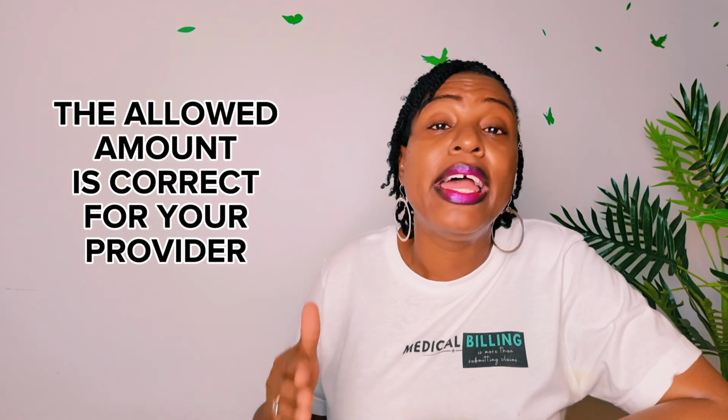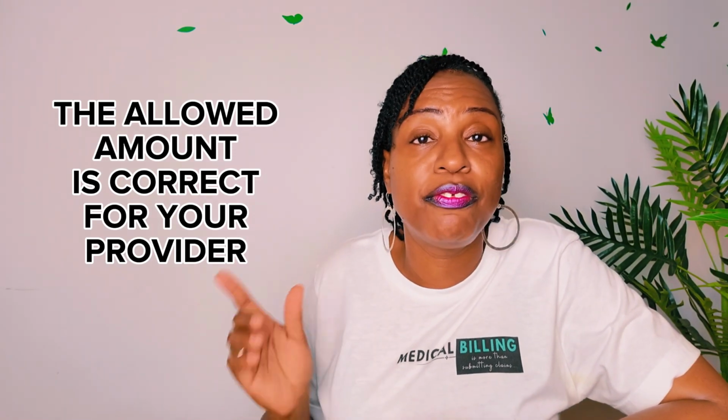And the third way that they are used is that you want to make sure that the allowed amount is the amount that is on the contract for your particular provider. You want to make sure that you are getting the full amount that the payer is saying that they will pay. Sometimes each contract that the provider has signed for a payer may be different when it comes to fees. So you as the biller are responsible for making sure that the fees on the contract and the fees that are allowed or being paid are the right amounts for that particular provider.